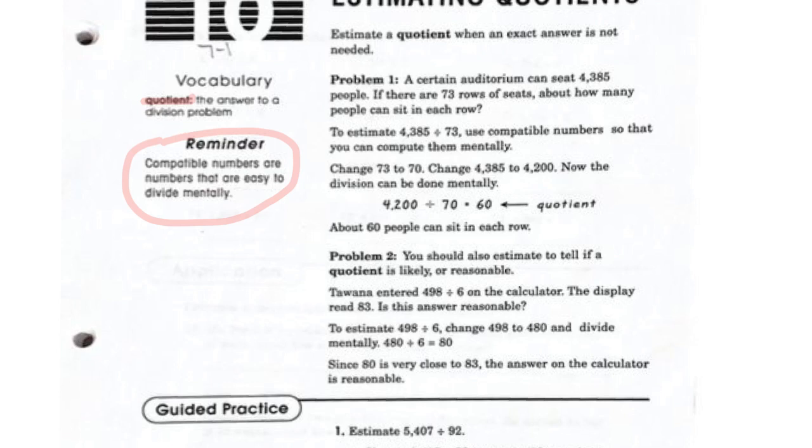Problem number 1. A certain auditorium can seat 4,385 people. There are 73 rows of seats. About how many people can sit in each row? So we're going to estimate these two numbers using compatible numbers. We change the 4,385 to 4,200, and the 73 to 70, and that equals 60. That's our quotient. So about 60 people can sit in each row.